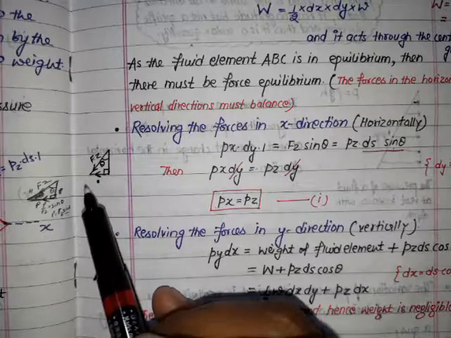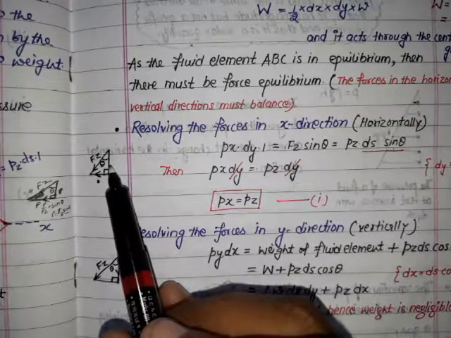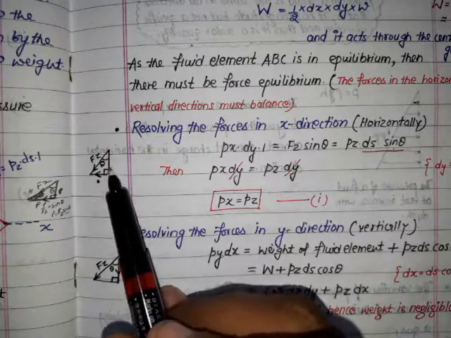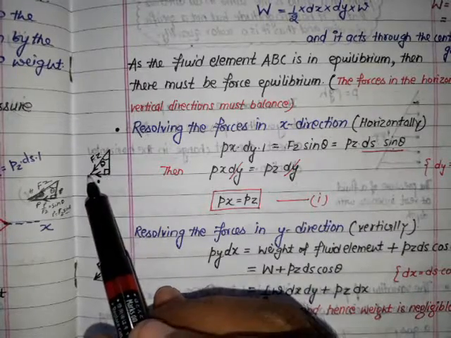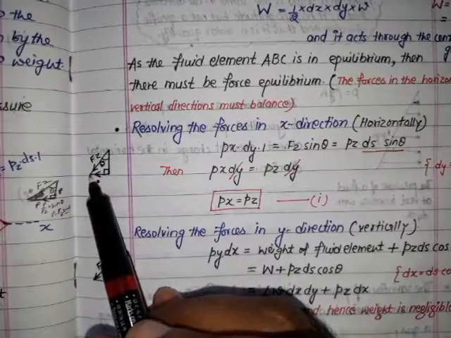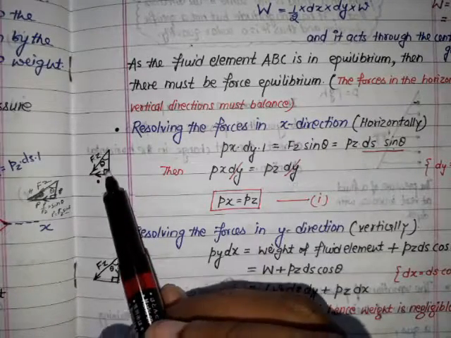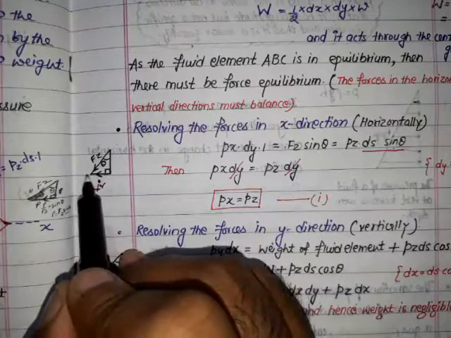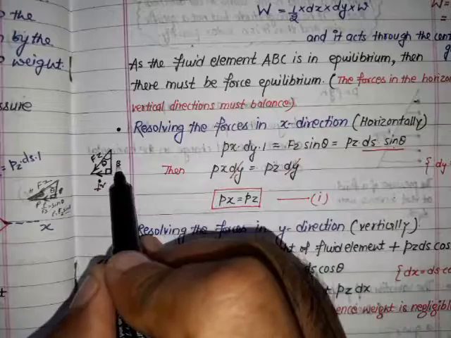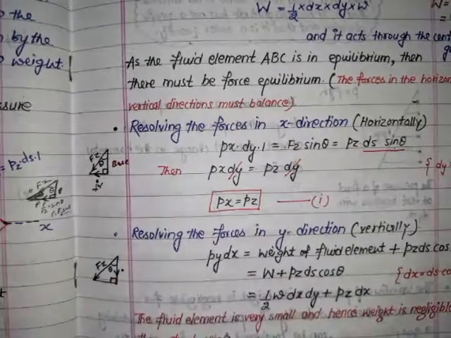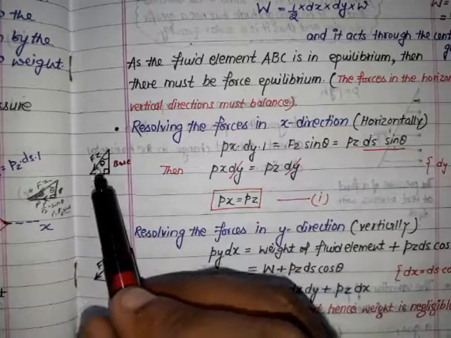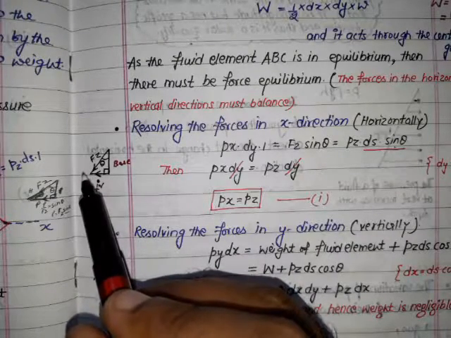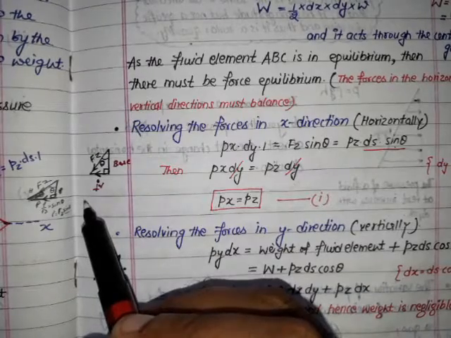If we take this side, from this triangle we get this horizontal component and this vertical component, and in this triangle it acts as perpendicular, it acts as base. So from this triangle we get the force in horizontal direction, that is Fz sin theta.